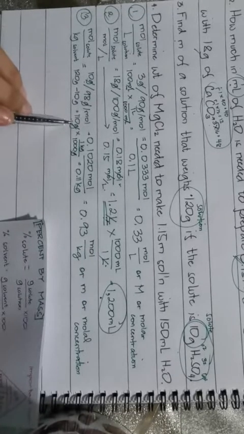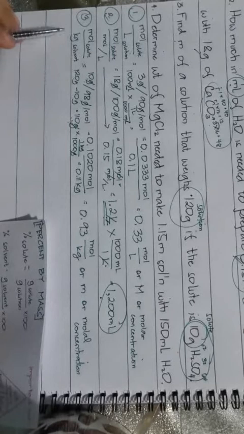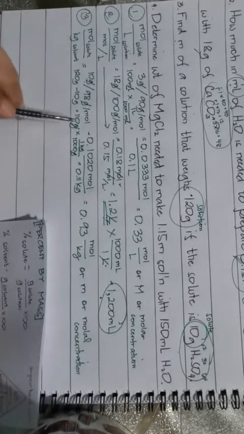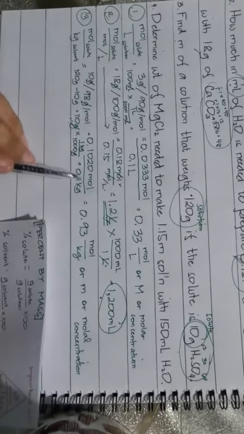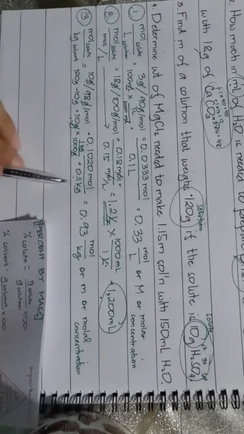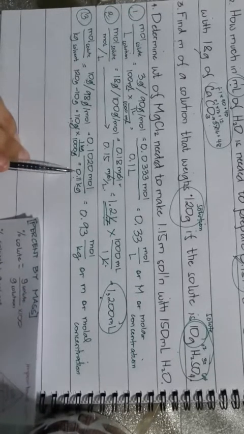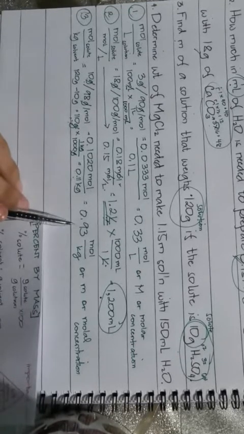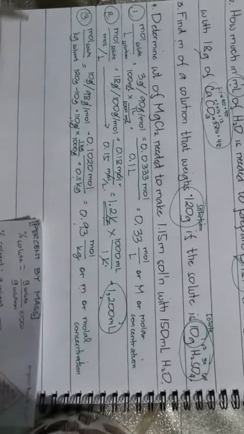Yun nga lang kasi naka-gram siya. So, we have to convert it to kilogram kasi ang nasa unit natin ay kilogram. Remember na ang unit ang magdadirect sa'yo kung paano magproceed sa computation. Okay. So, converted to kilogram, 110 grams will become 0.11 kilogram. Nakuha mo na yung mole ng solute, nakuha mo na yung kilogram ng solvent. So, i-divide mo na lang. So, our mole of solute divided by our kilogram of solvent, makukuha natin ay 0.93 mole over kilogram, or small letter m, or molal concentration.